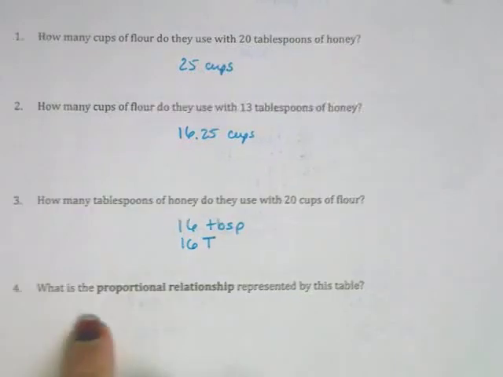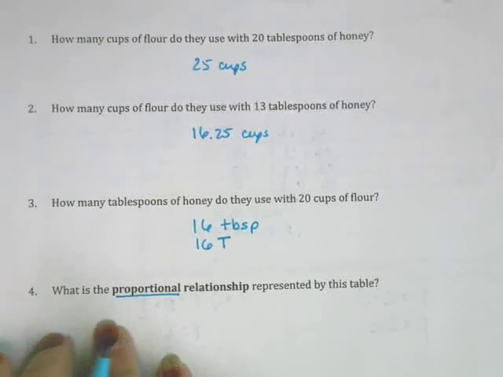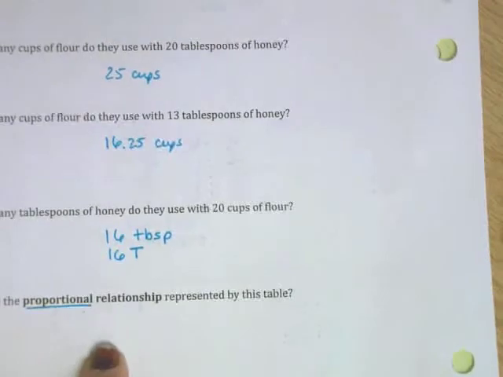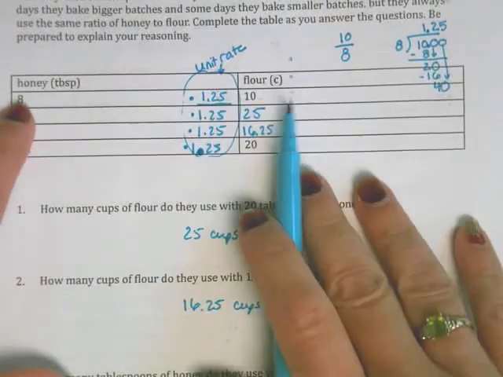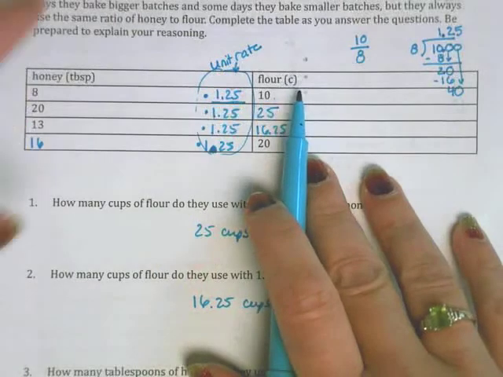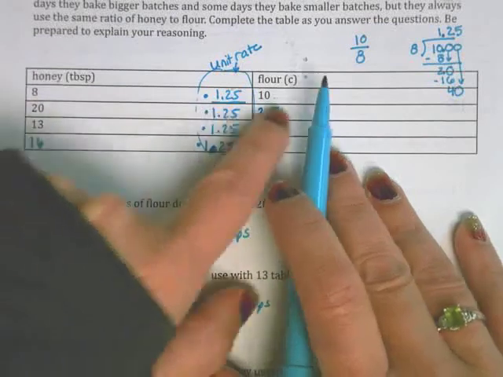So, last one here, what is the relationship, and this is a new word, proportional relationship, represented by this table? This is the same question I was asking on the last page. So if we can use some variables, what are we multiplying these two things by? What are we trying to find out here in this table? What was our end result? If we knew how much honey, we could get the flour. So how do we get the flour? The flour is the honey times 1.25. Honey times 1.25 gives us flour.